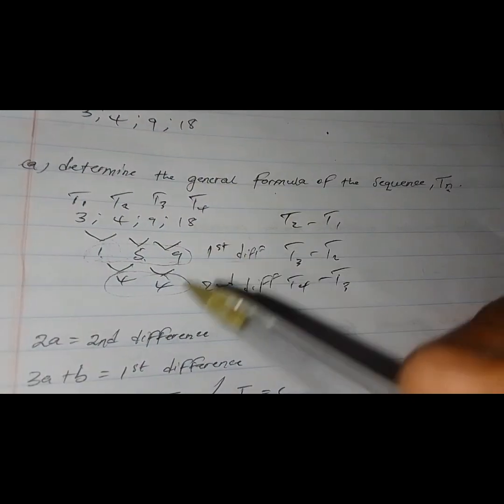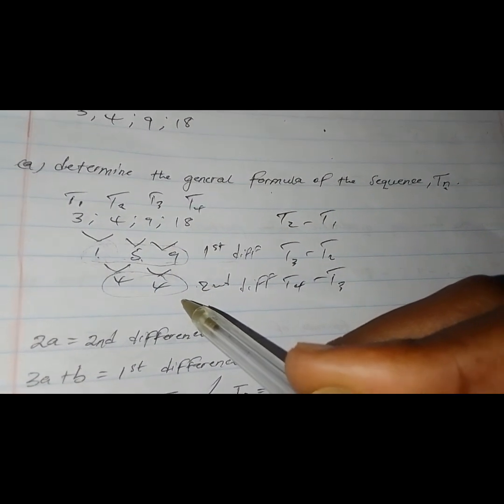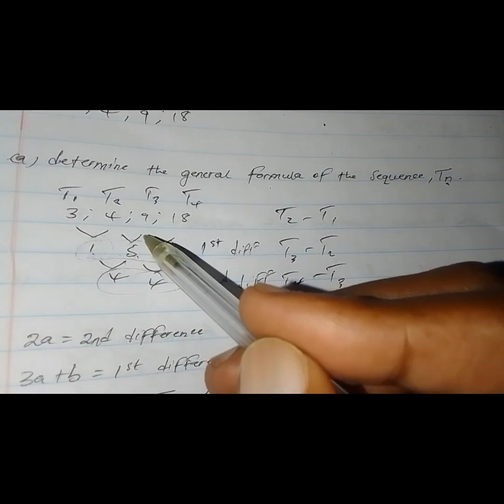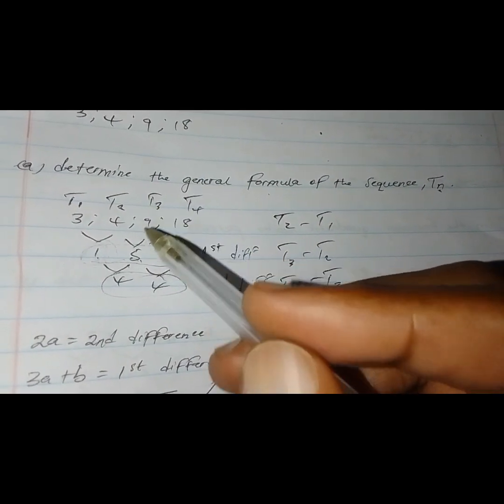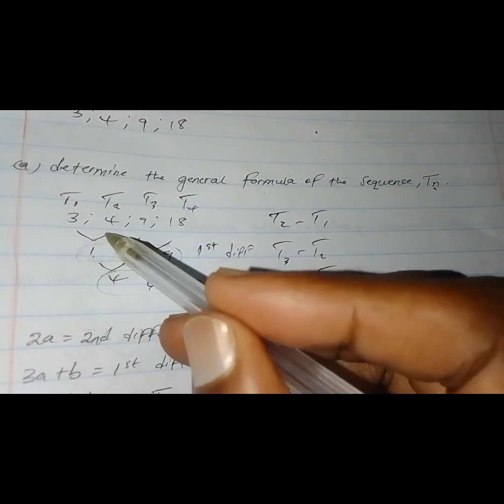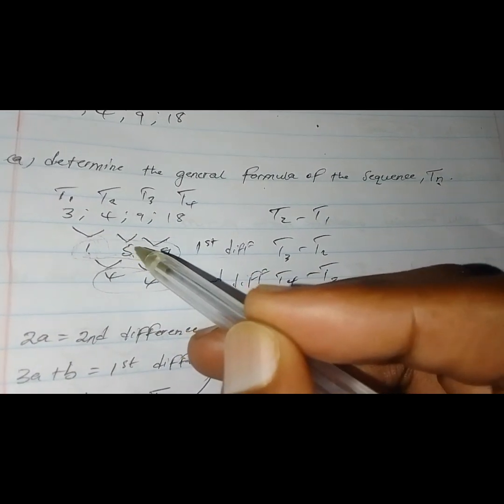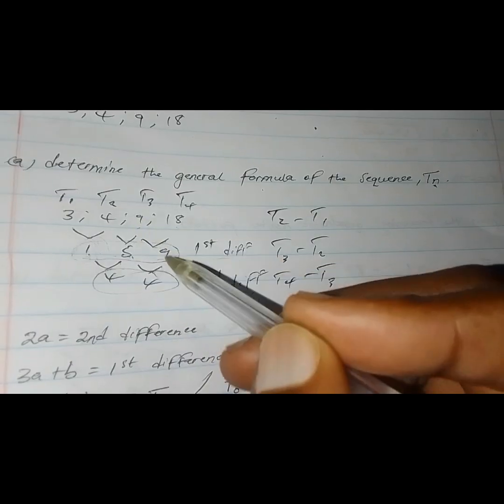This is how you always do it when you want to tackle the sequences. So 9 minus 4 is 5. Then we have 18 minus 9, which is what?